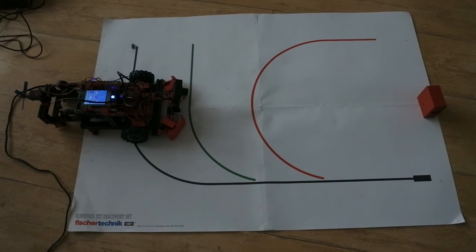Taking a long time. A very long time. Okay, so much for a floor test.